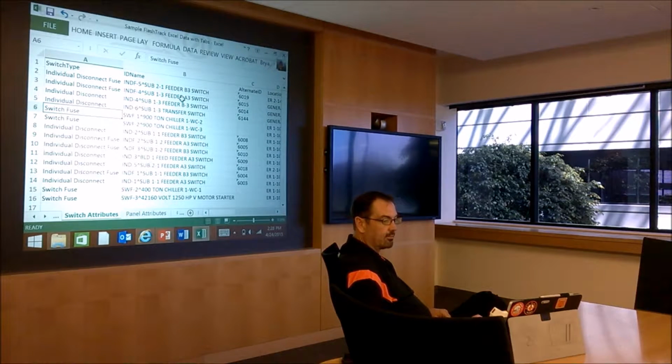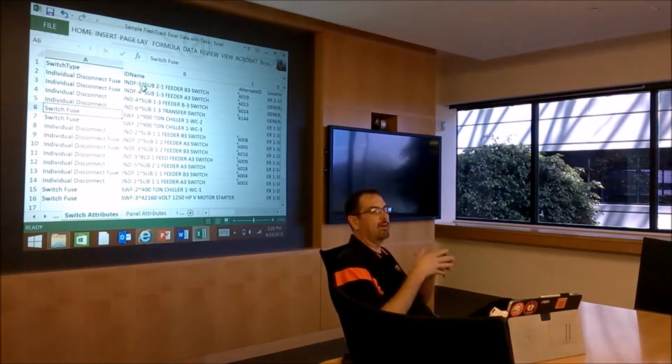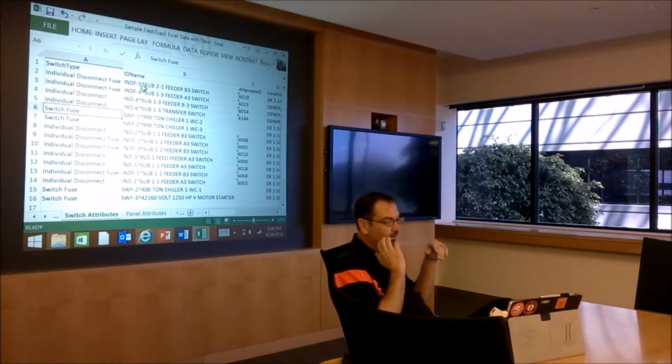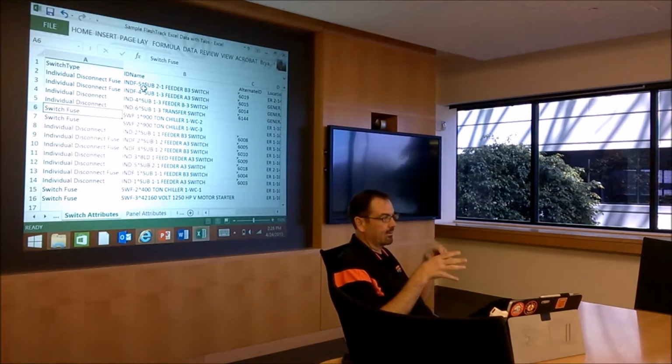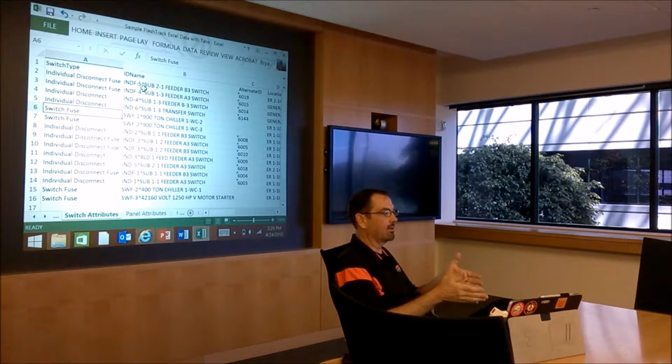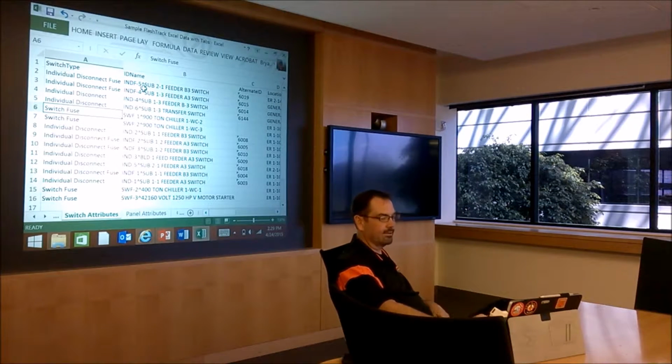It also tells you this information here, this INDF, that's an individual disconnect switch, fused. That particular nomenclature is something that FlashTrack creates so that it does not duplicate the component, so you have an absolute ID no matter what. If the site names something PT1 and the data collector forgets to put a serial number on it, we still have it individualized. You won't have duplicate wires or anything like that. So that's created by FlashTrack. Everything after that is something that the site created.